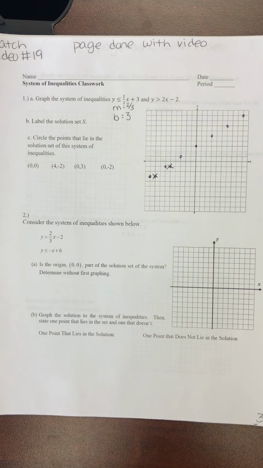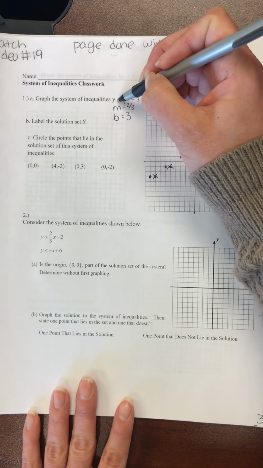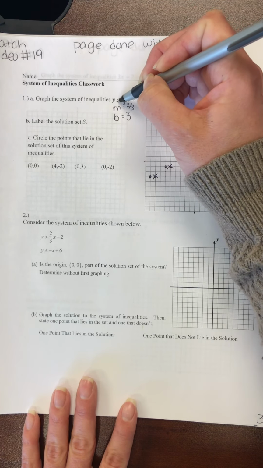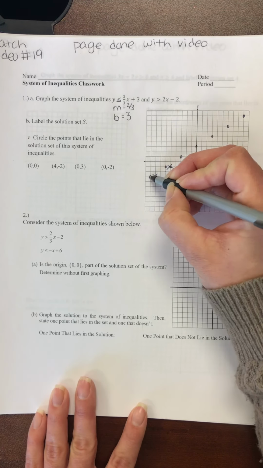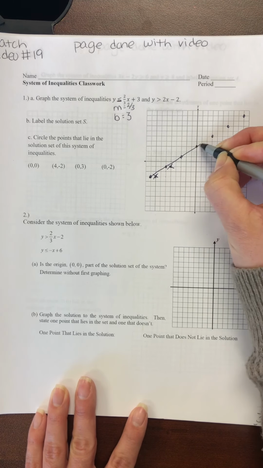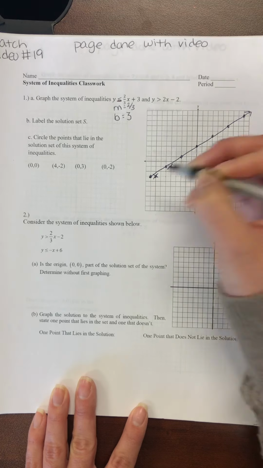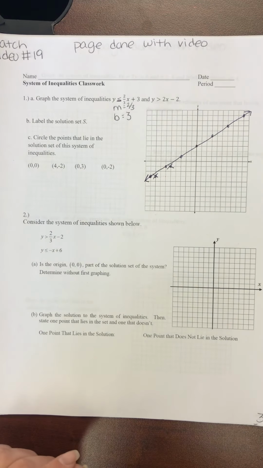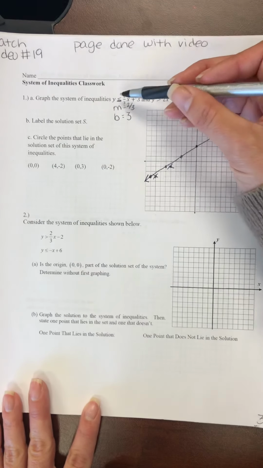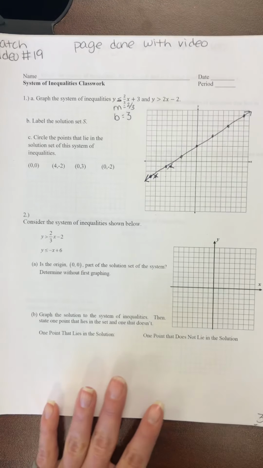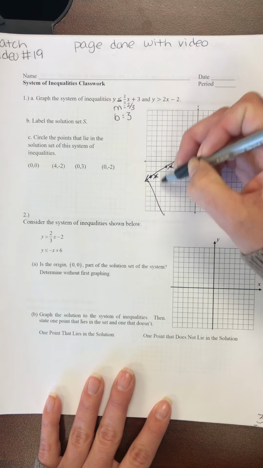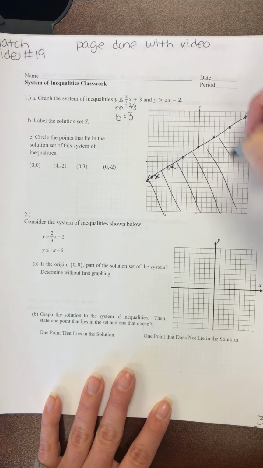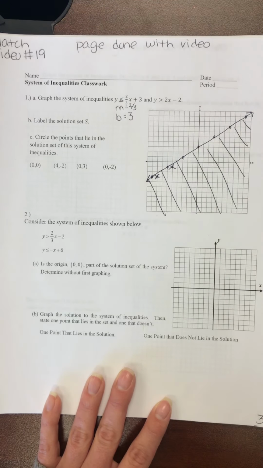Okay, so when we're graphing inequalities, they're different than graphing equations because you have to remember solid line or dashed line. So remember when we have this or equal to line underneath my inequality, it's going to be a solid line. I now have y is less than or equal to. So if something is less than, I'm going to shade below my graph. I'm going to go down.